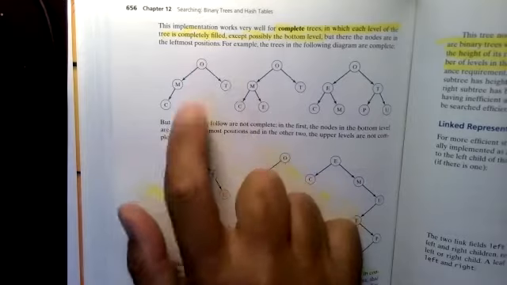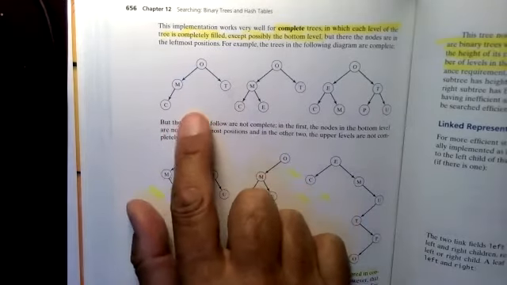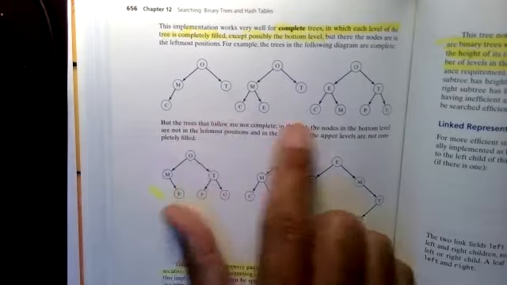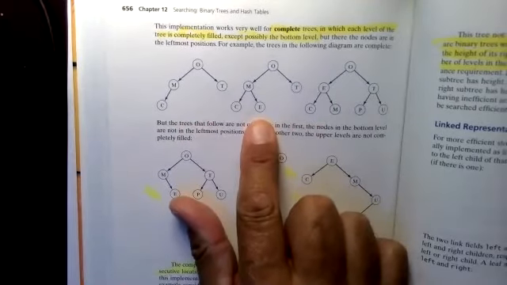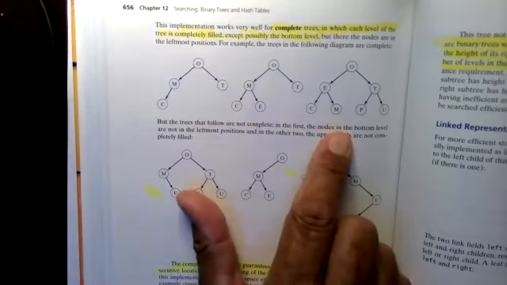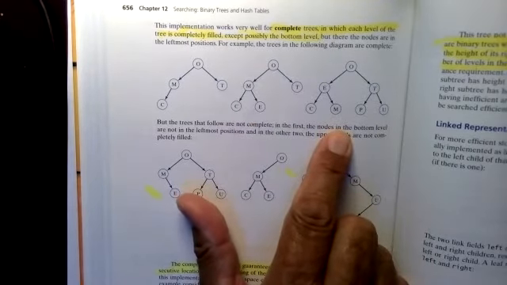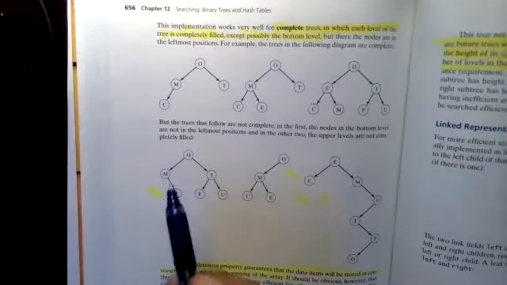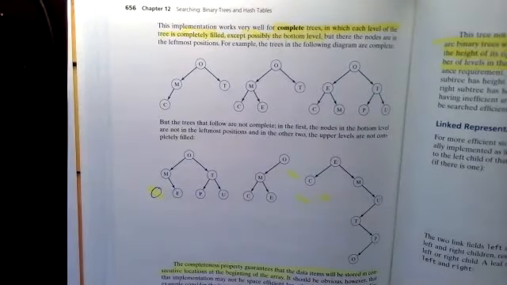Is it filled top to bottom, left to right, but the last row is not completely full? Yes. Is this a complete tree? Well, yeah, all three of these actually are complete trees. If I look at this example, you can see where this node is missing, so it's not going to be complete.